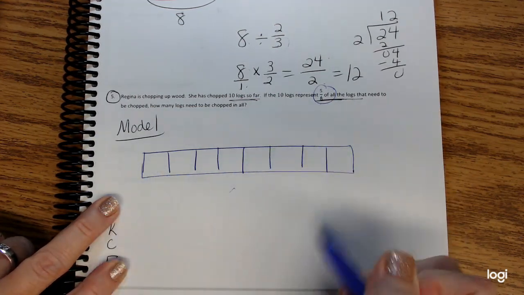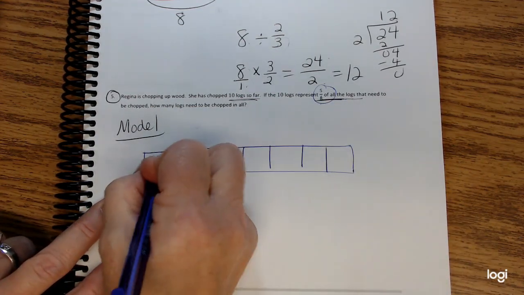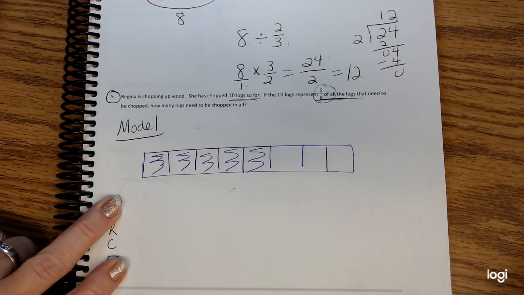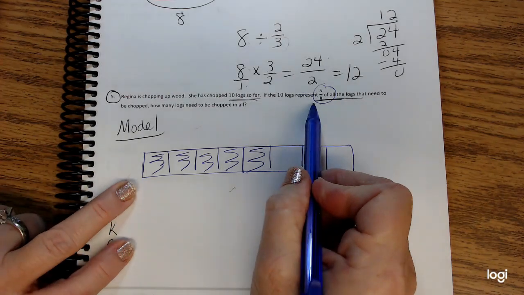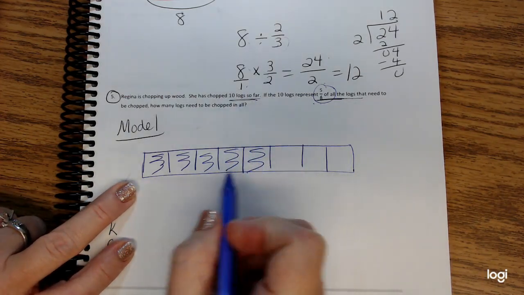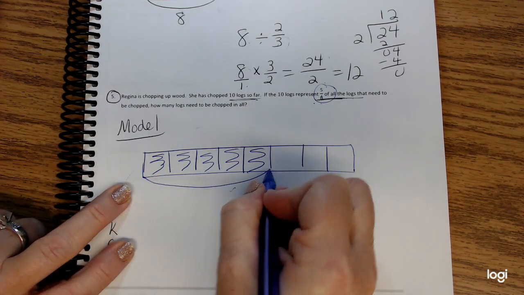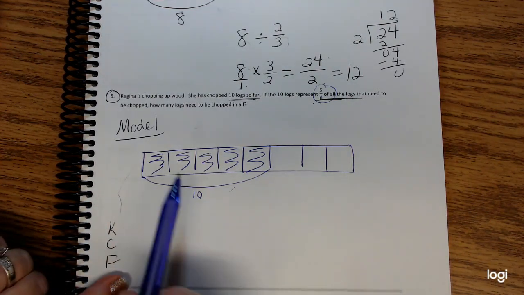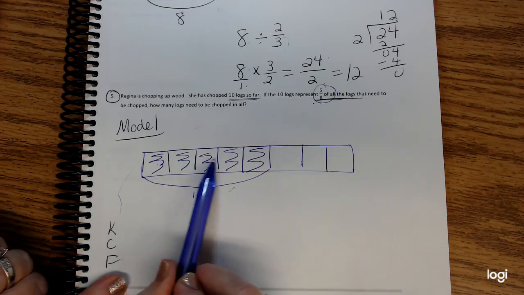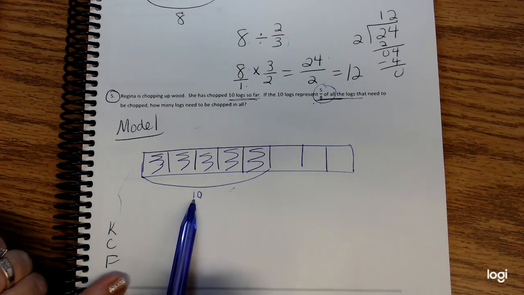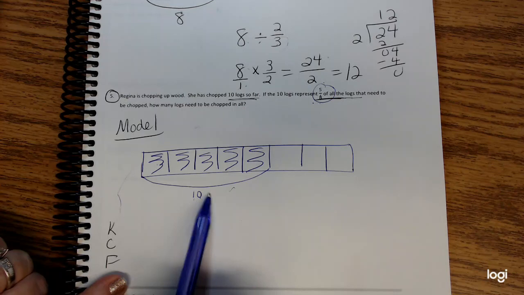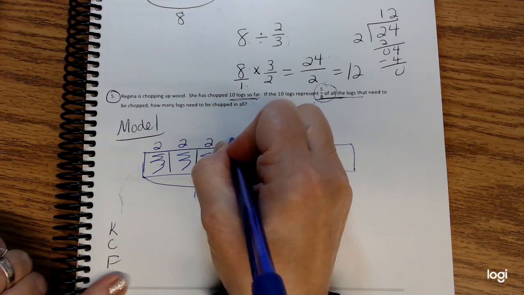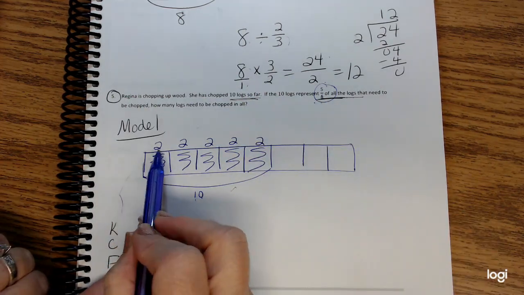So I have my 8 boxes. I needed to shade in 5. 1, 2, 3, 4, and 5. We know that the 5/8 represents 10 logs. So from here to here represents 10 logs. Well, if I have to take these 10 logs and separate them into 1, 2, 3, 4, 5 boxes, 10 divided by 5 should be 2. 2, 4, 6, 8, 10. Remember, we continue the pattern.